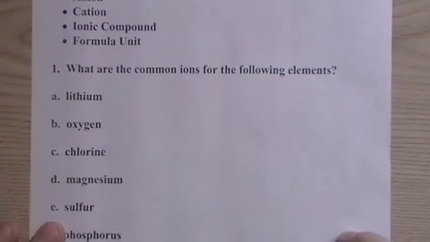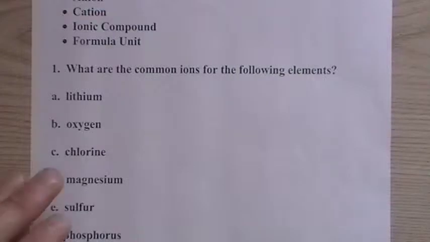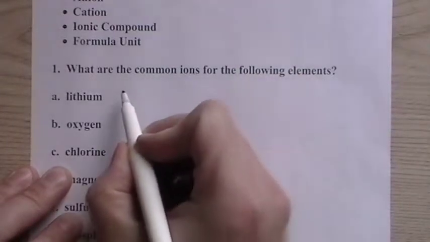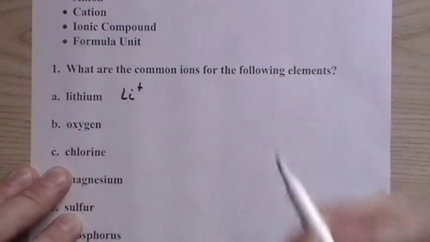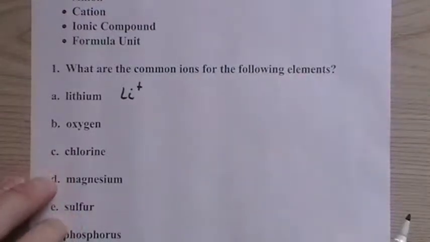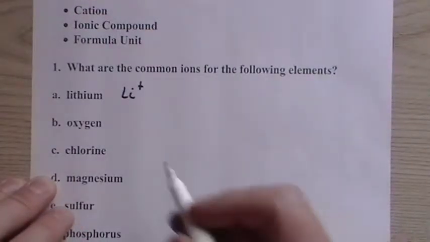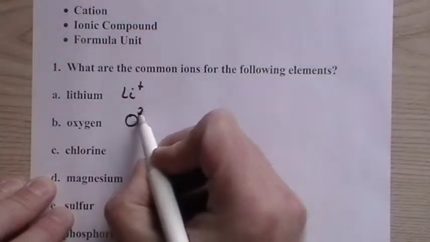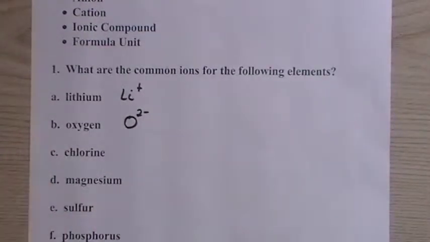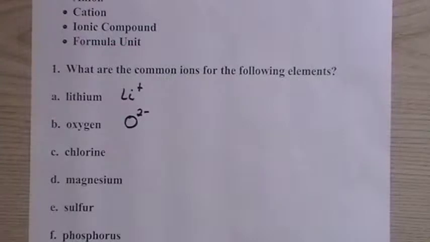And what are the common ions for the following elements? All right, so we go to the periodic table. Lithium is from group 1A, so that must be +1. Group 1A is always +1. Oxygen is in group 6. It's 2-. And these are the rules. I'm going to go through them as we move along, but you need to know these.